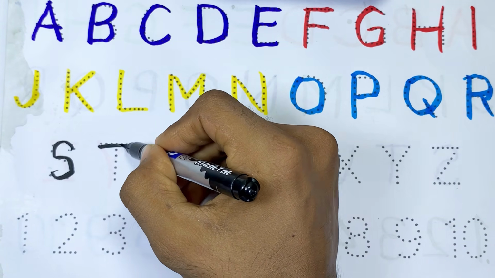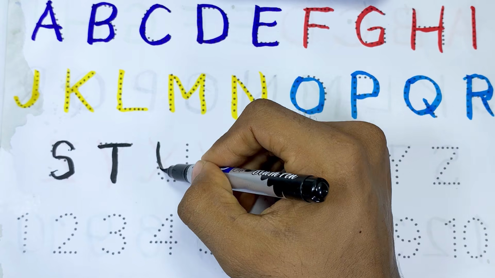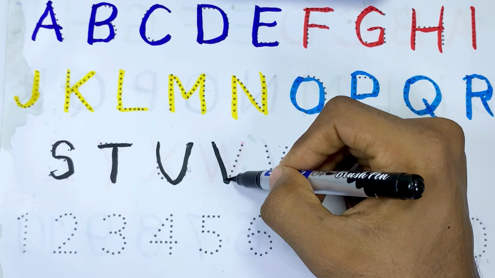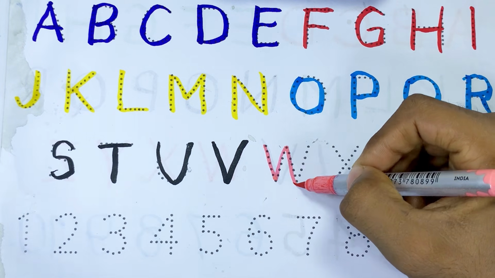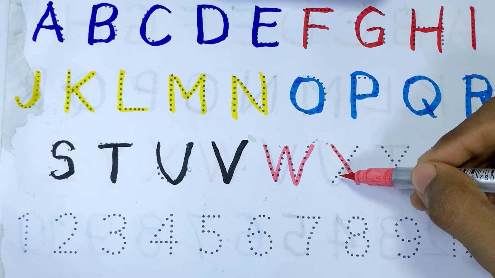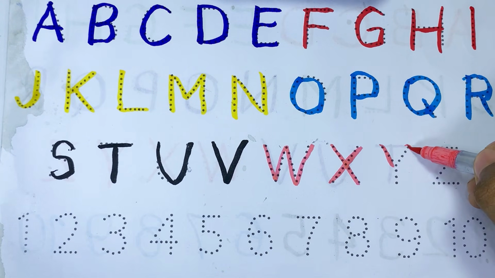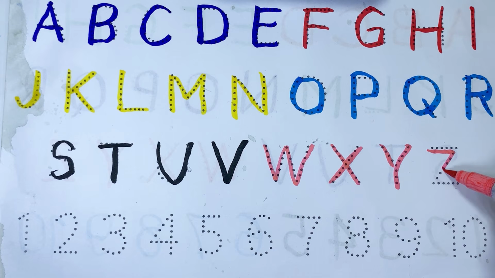S for sun. T for teacher. U for umbrella. V for van. Kids, now you draw W. W for whale. X for xylophone. Y for yo-yo. Z for zebra. Kids, now you draw numbers.